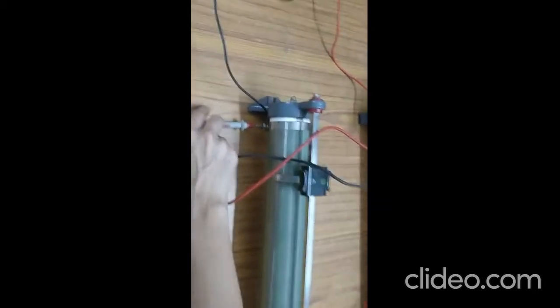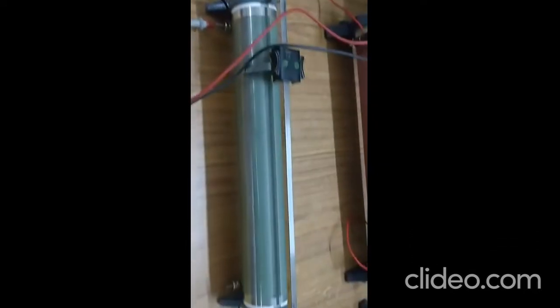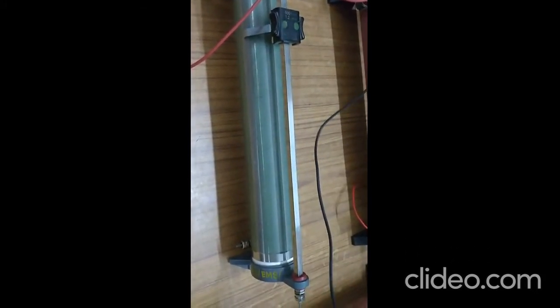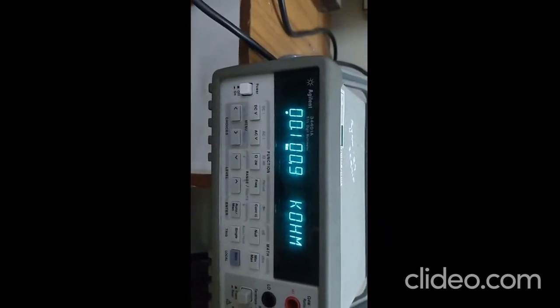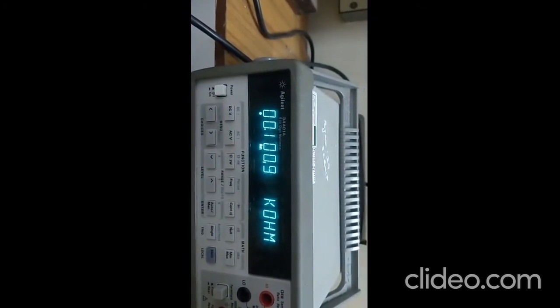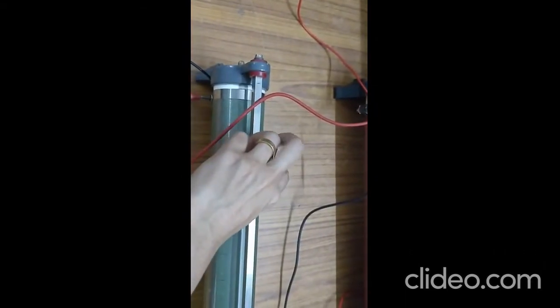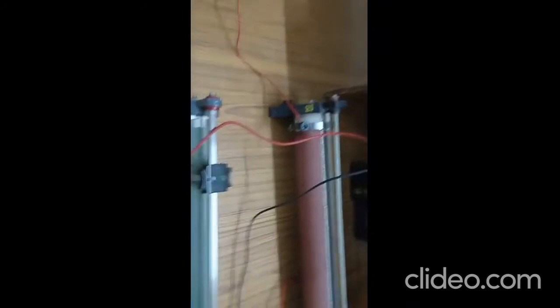I have put the positive probe over here, and now I will connect the other to the variable terminal. Here you can see that the multimeter is reading a value of 0.100 kilo ohm, which means it is showing a value of 100 ohm. Similarly, we can move this variable terminal to different positions, and we can get the values of 200, 300 and 500 ohm.